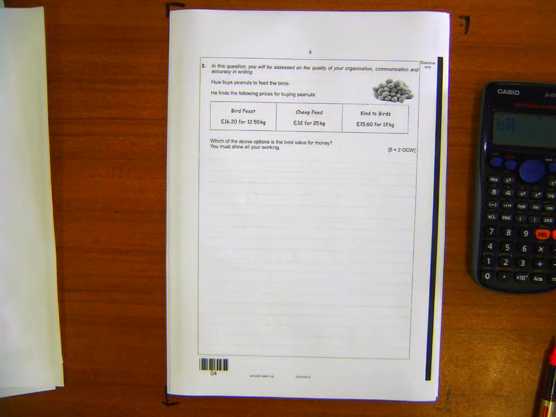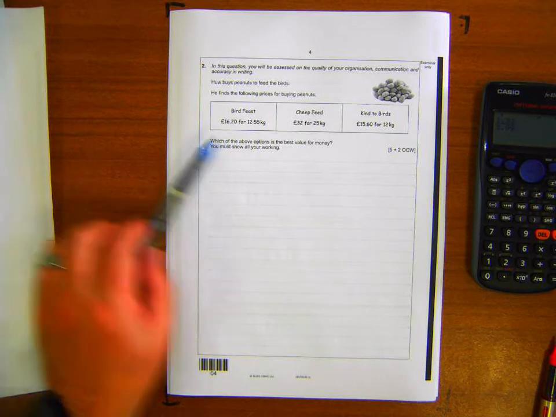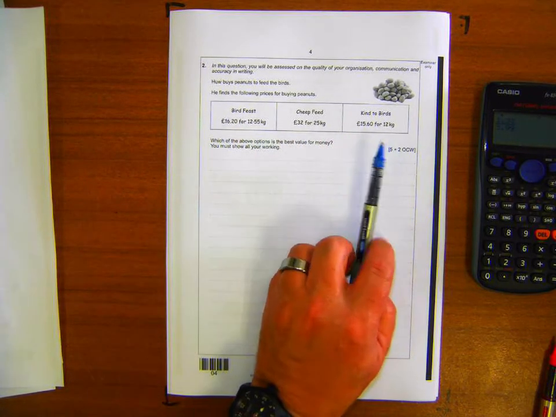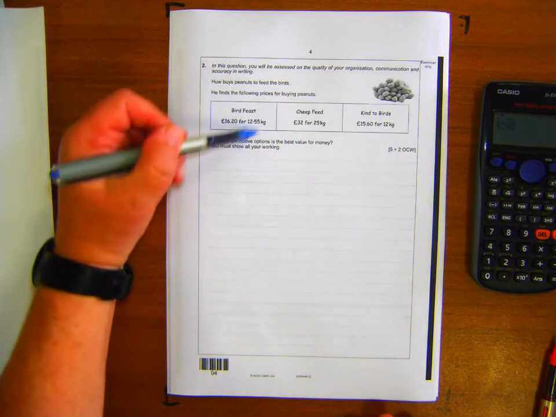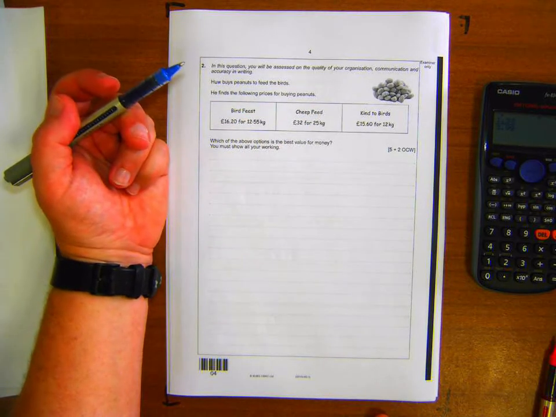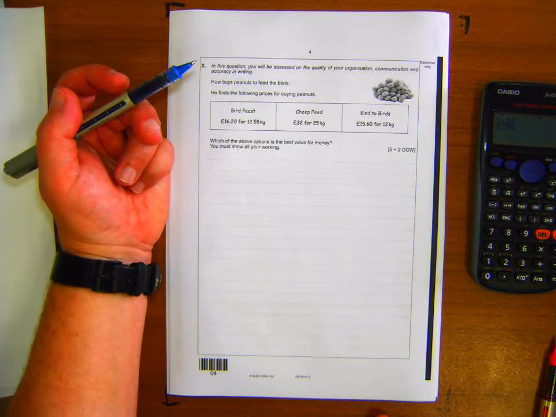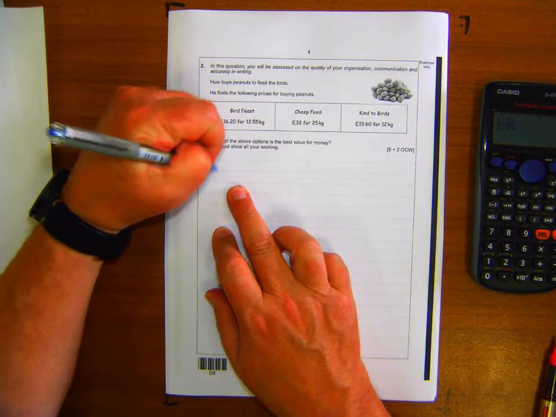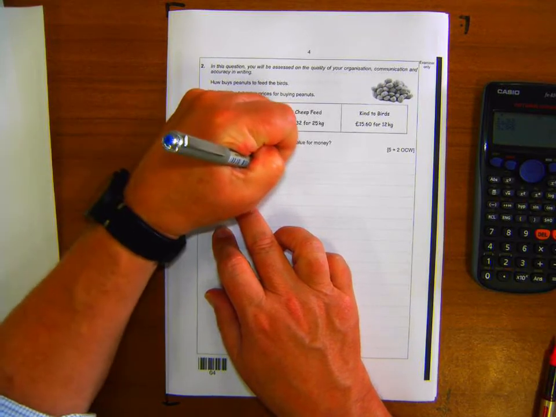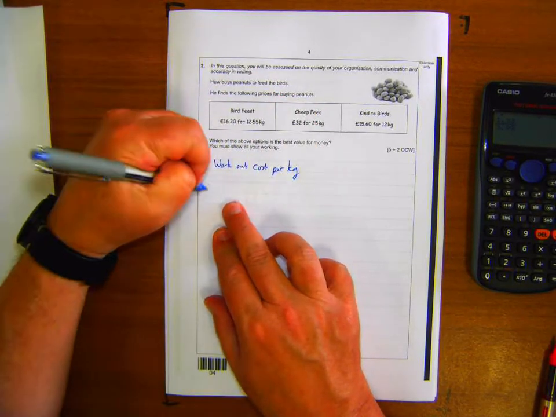So in any best value for money question, you want to make them comparable. So you want to have the same quantity and work out what the cost is. Because each mass here is in kilograms, the easiest thing to do is find out how much a kilogram of that one would cost, how much a kilogram of that one would cost, and so on. You happy doing that? Yeah? So work out cost per kilogram. Bird Feast.